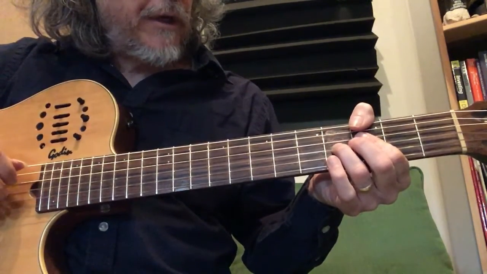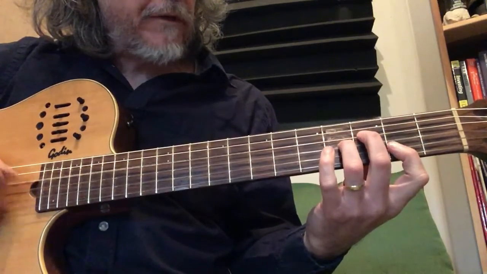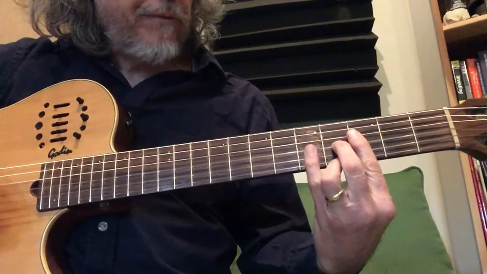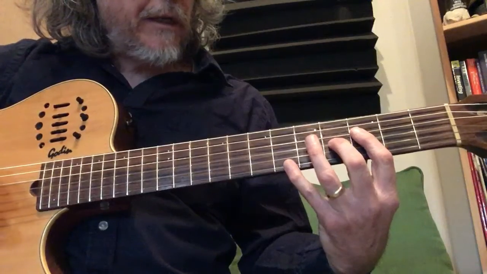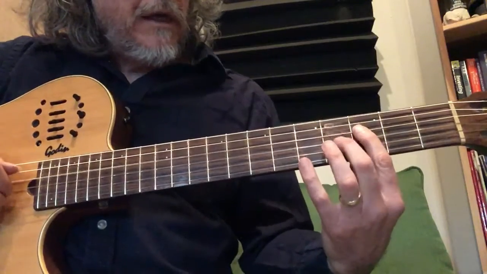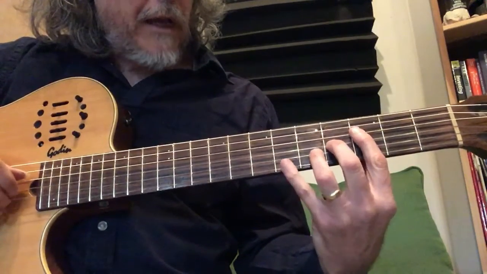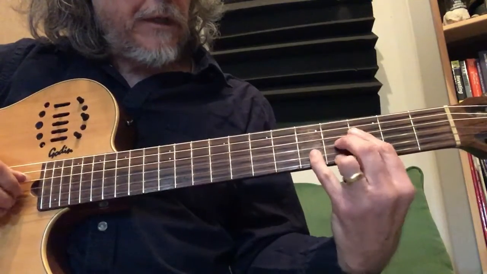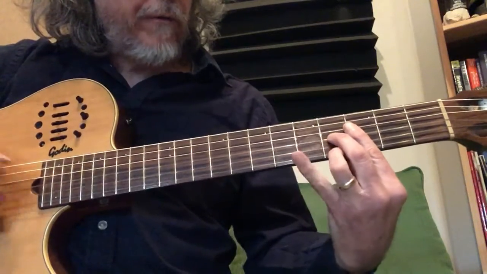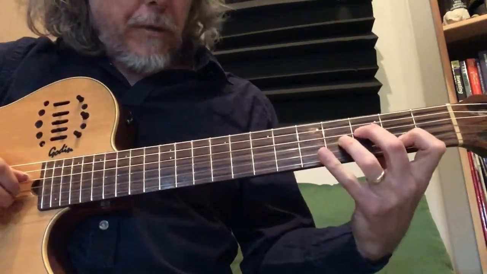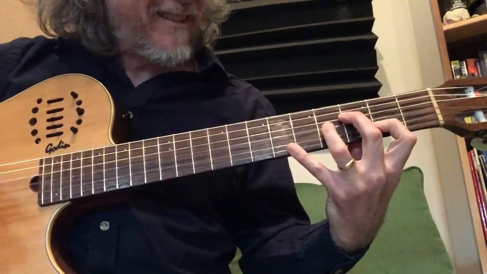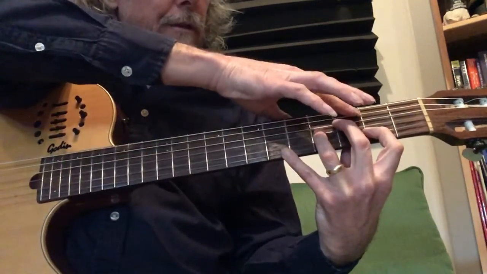And again, to review, I've got the sharp 11, the 5th, the 13, also the flat 9, and the sharp 9, and I can use any combination of those notes. In other words, I can have the 13 and add the sharp 9, or I can have the 13 and add the flat 9, or I can have the natural 5th and add the sharp or flat 9 on top of that. Or I can have the sharp 11, add the flat 9, or the sharp 9. It's a little bit of a stretch, but I can also do something like that.